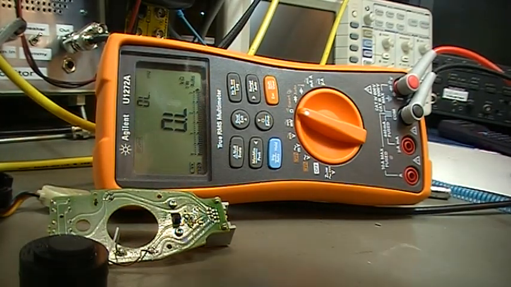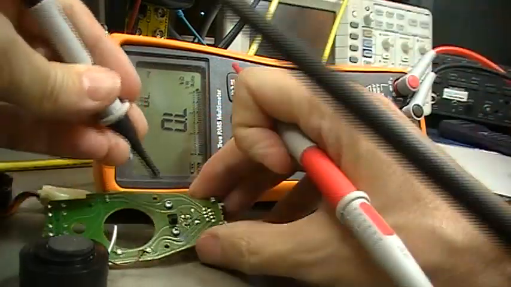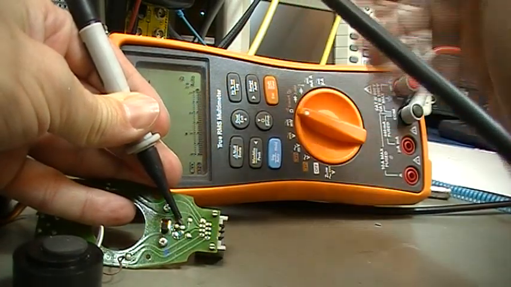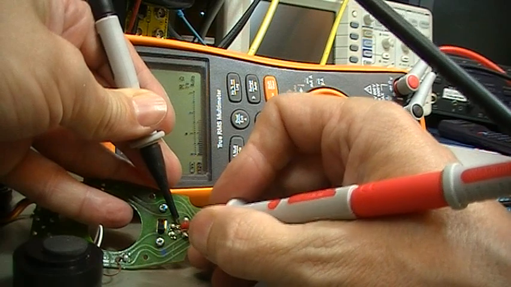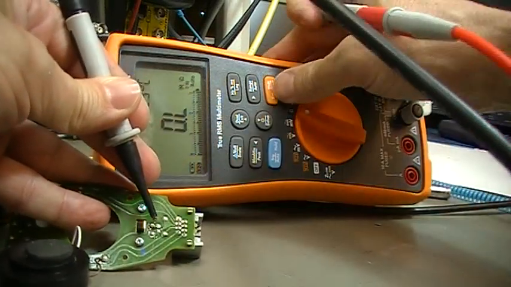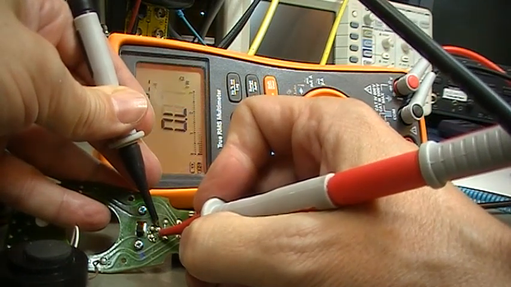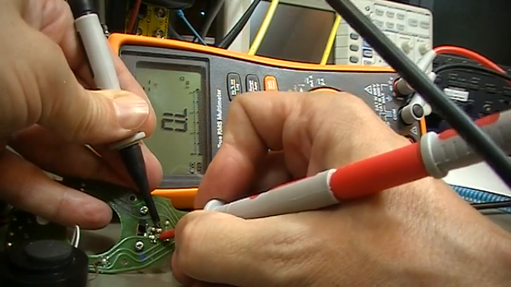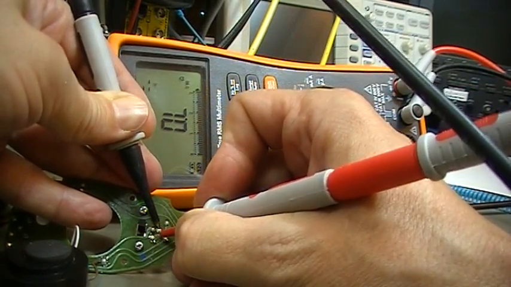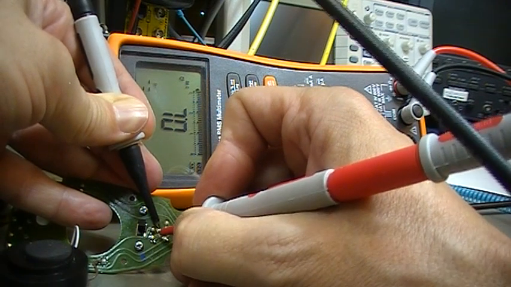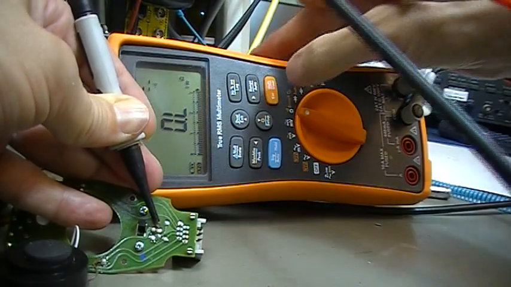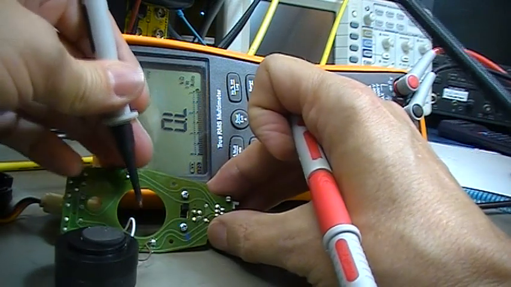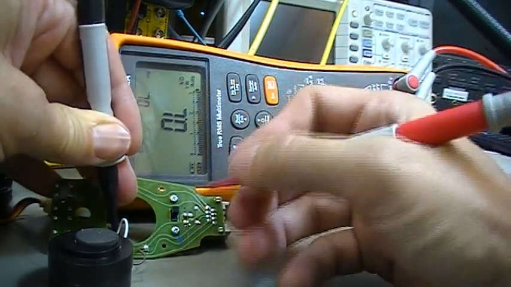Okay, so let's go back to the beeper. We still have the little bridge in place, and now we switch it, and you see now the capacitor is in between, so that's the reason why it doesn't beep. Now we switch back to normal resistor measurement, and let's do the same test.